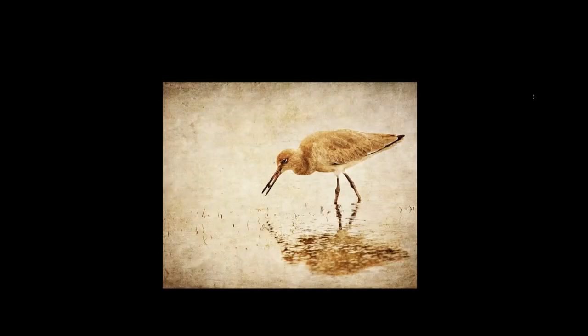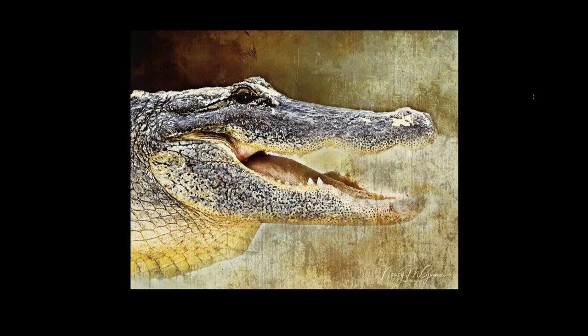This one is a texture over where I might have removed a little bit of the texture from on top of the bird using a layer mask. There's a big old alligator from Florida. And this one has two textures. There's a texture under and a texture over. This is, I believe, a texture over only.